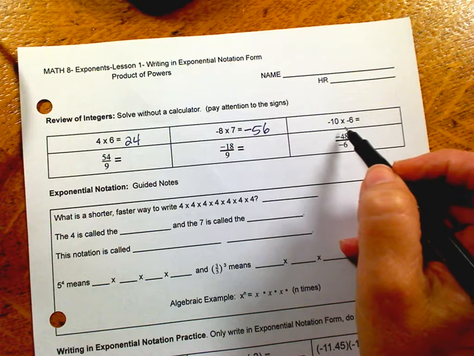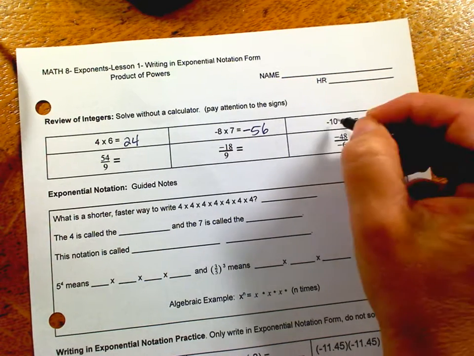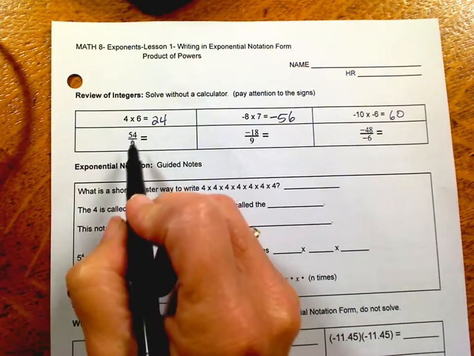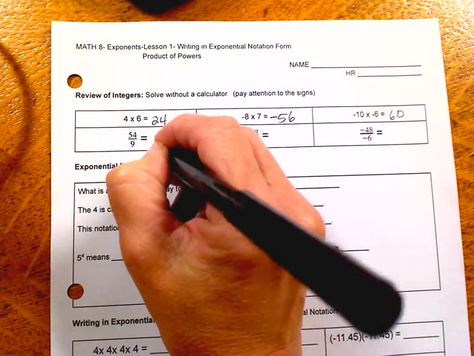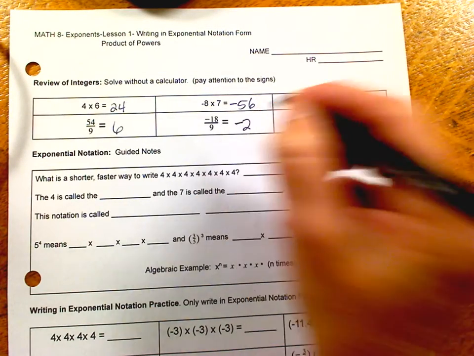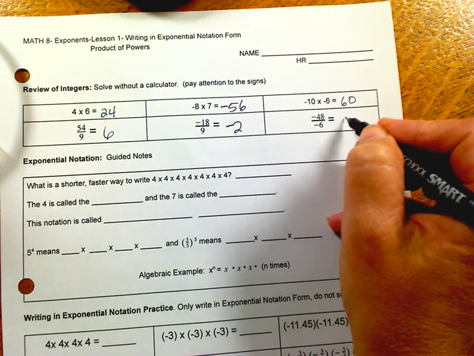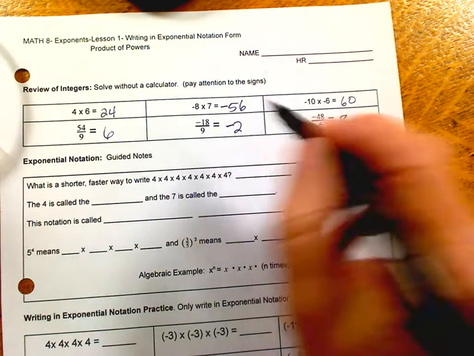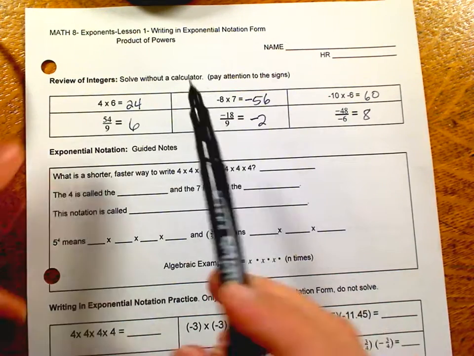Now, negative 10 times a negative 6: a negative times a negative is a positive, and 10 times 6 is 60. We have here division, 54 divided by 9. What times 9 is 54? That is 6. Negative 18 divided by 9 is going to be a negative 2. And negative 48 divided by negative 6 is going to be a positive 8. We're talking about the sign, so this is just a quick review of your multiplication with integers.